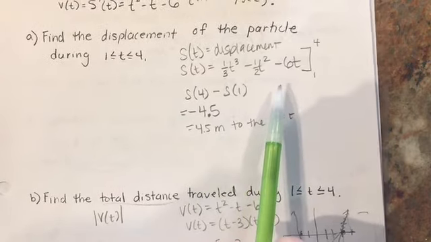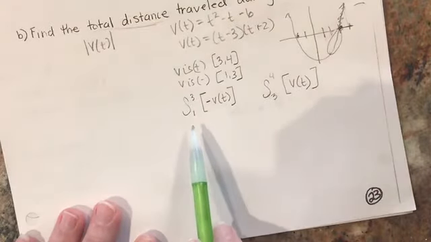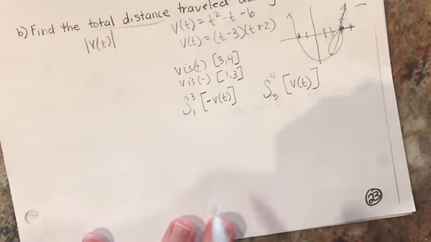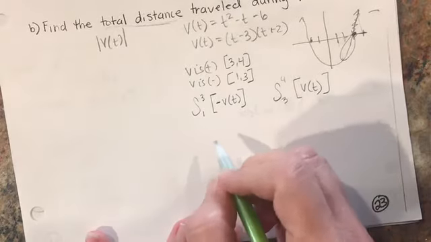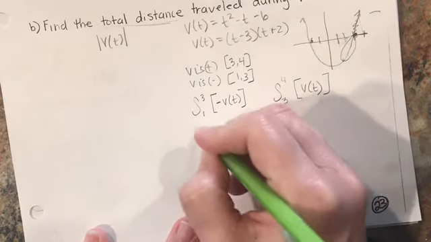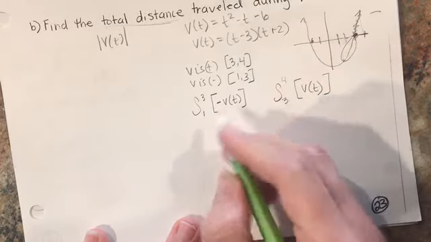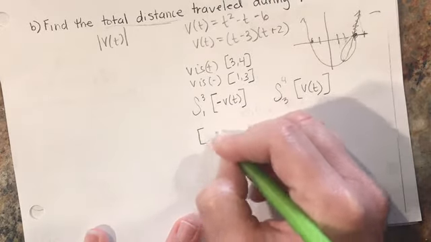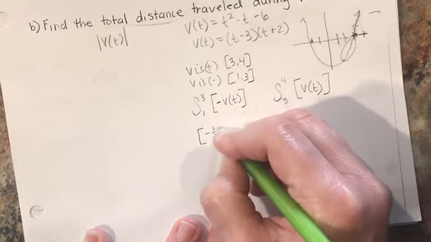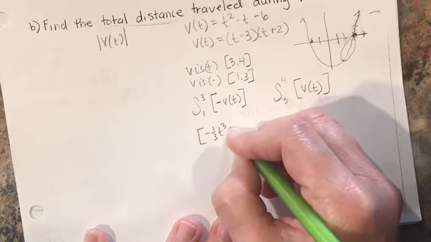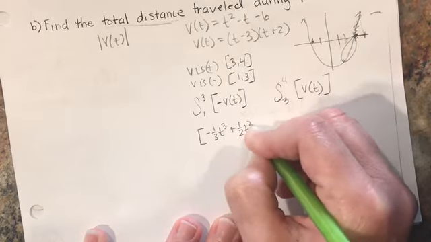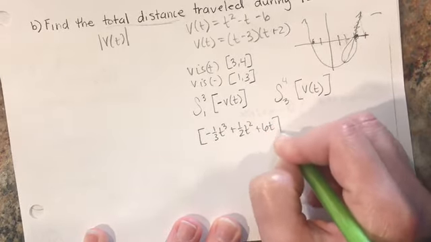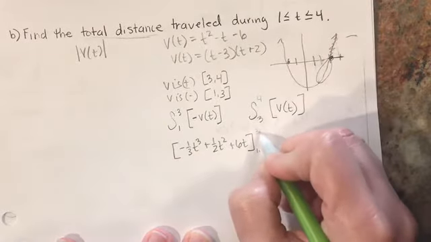We have to make it negative from 1 to 3. And again, this is explained in the book if you don't like my explanation. But the negative velocity function would be negative 1/3 t to the third plus 1/2 t squared plus 6t. And we're going to evaluate that only from 1 to 3.